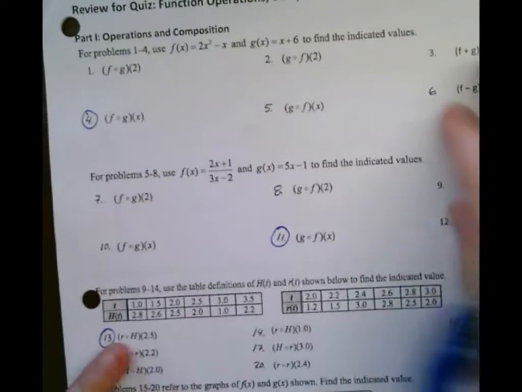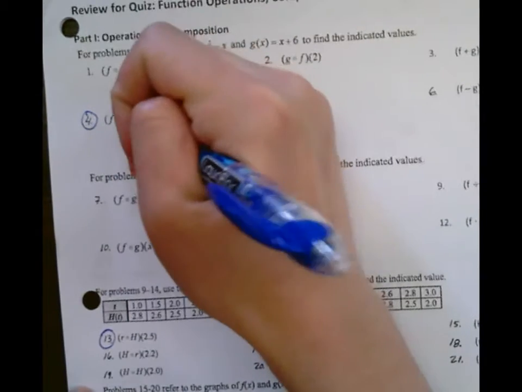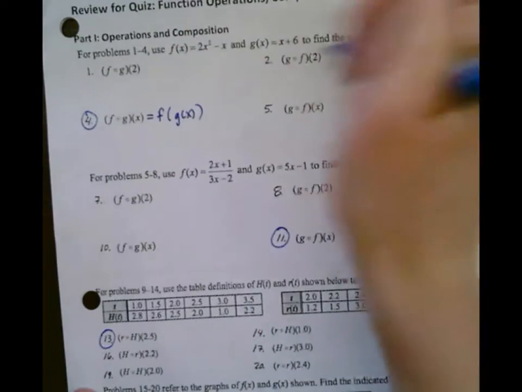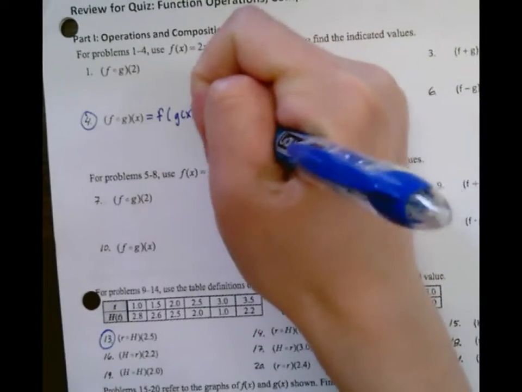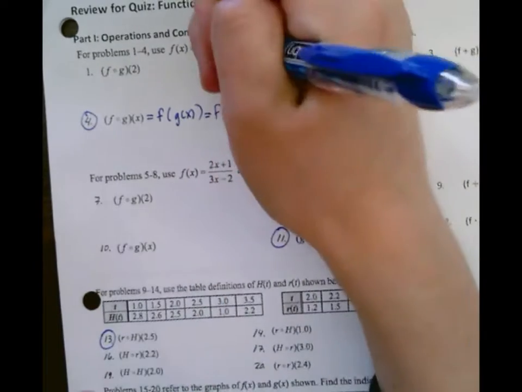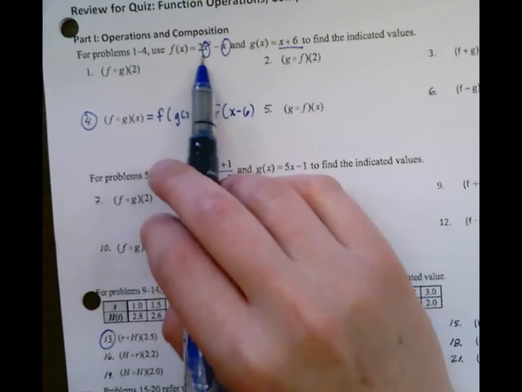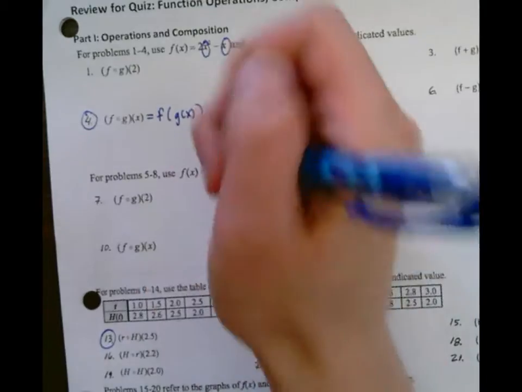So I'm going to start with number 4, f composed with g of x. That means f of g of x. And g of x is x minus 6. So that means we need to find f of x minus 6, or plug in x minus 6 for the x spots in f of x. There's two x's in f of x, so I'm going to replace them with an x minus 6.